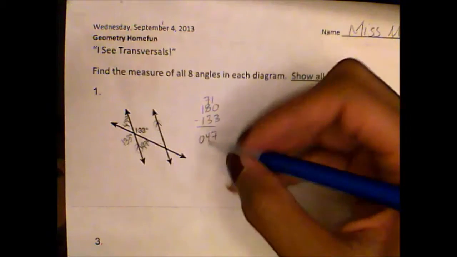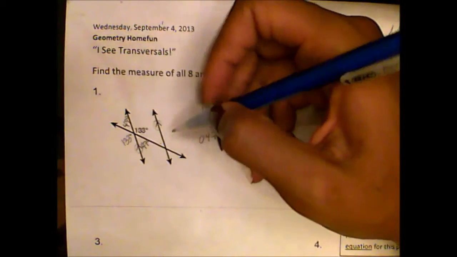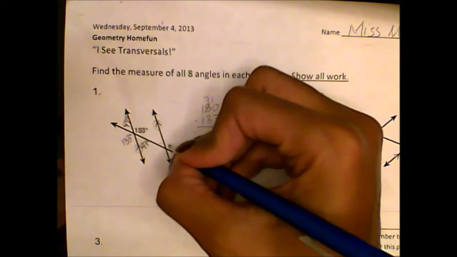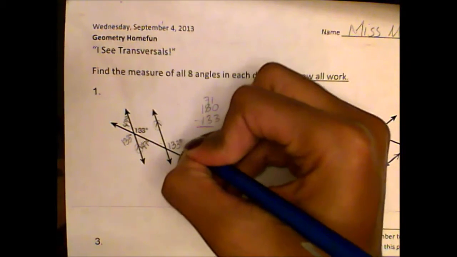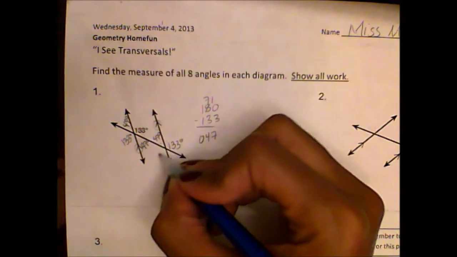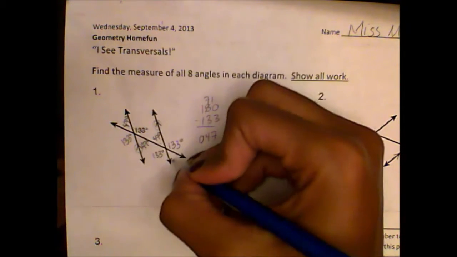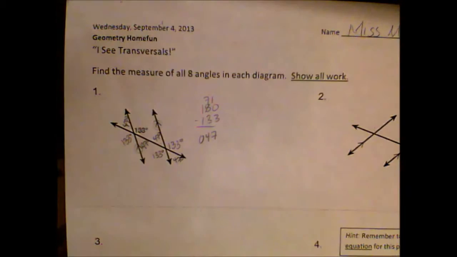Alright, now these measures are also going to be translated over here. So 133 corresponds with this angle, 47 corresponds with this one, and the same here, vertical angles are going to be congruent. Okay, and just like that, we have figured out all 8 angles from problem number 1.